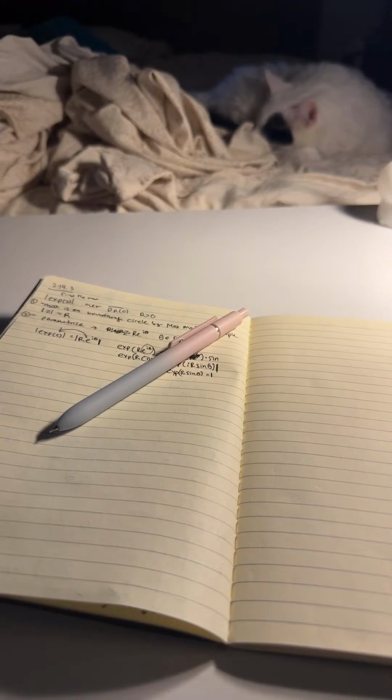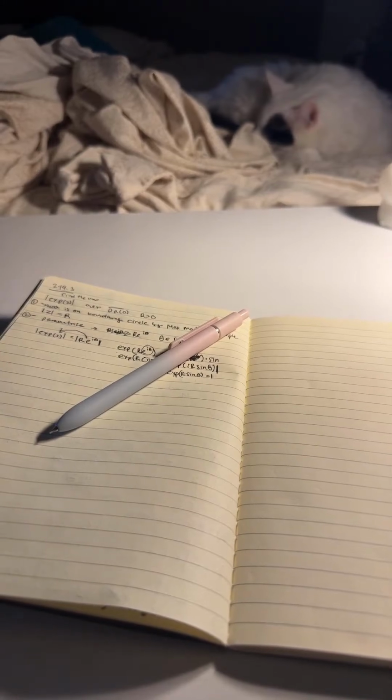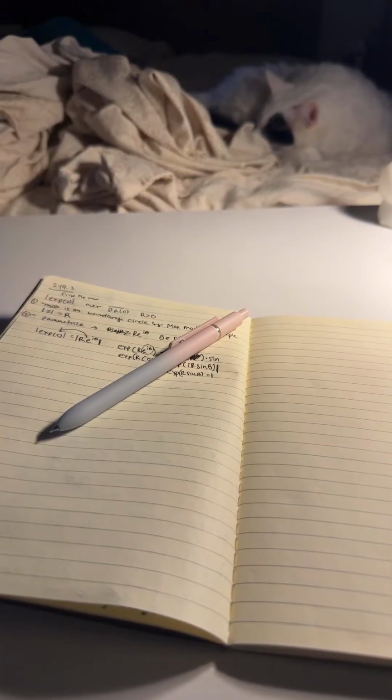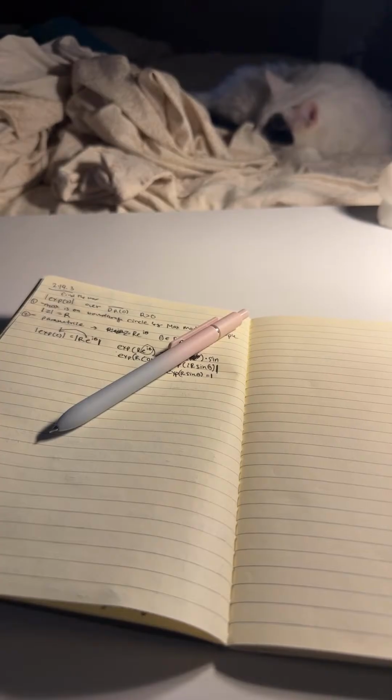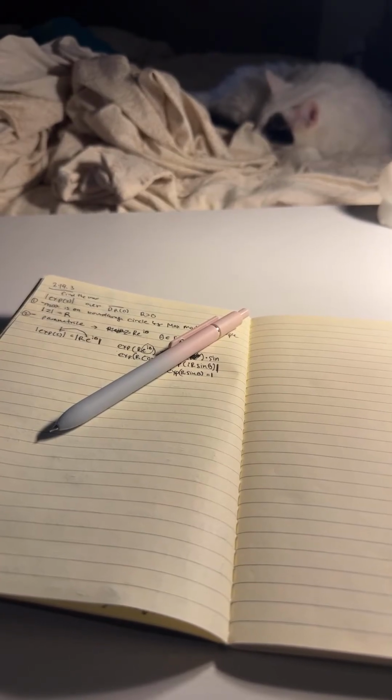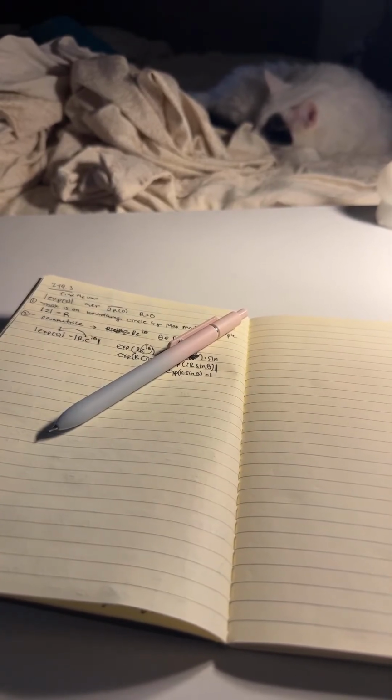And also, isn't Euler's theorem cosine plus I sine? Why is it multiplication now? I'm forgetting 2 identities.